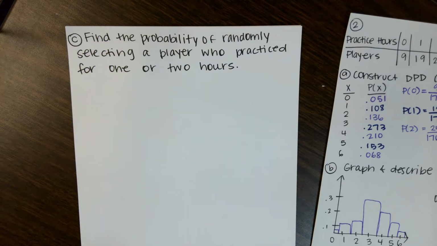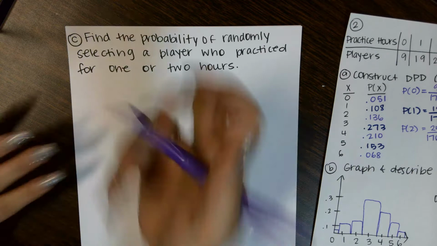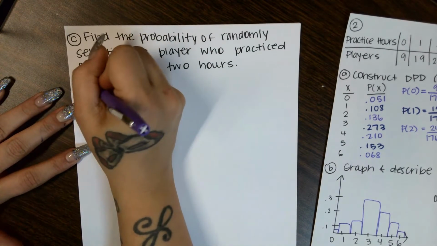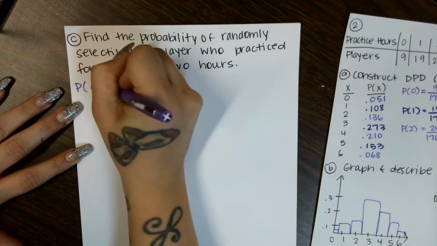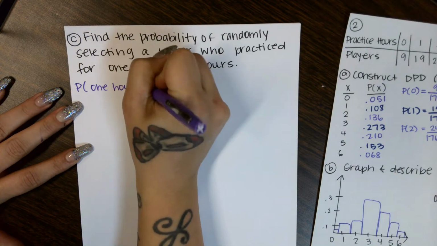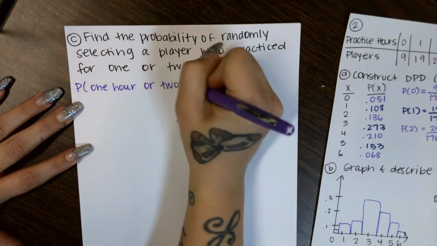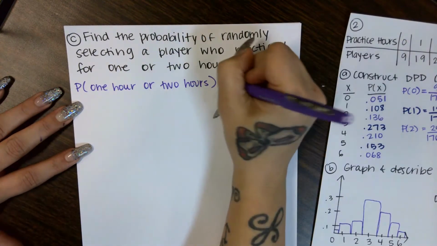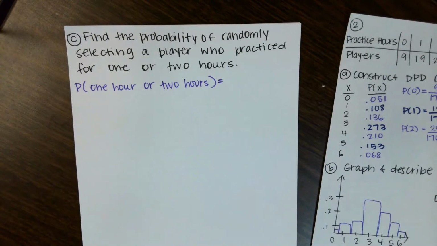So because of that, let me switch colors. If I recall the probability, say 1 hour or 2 hours. The rule for the addition, if they were mutually exclusive, was you take the probability of the first event and you add the probability of the second event, right?